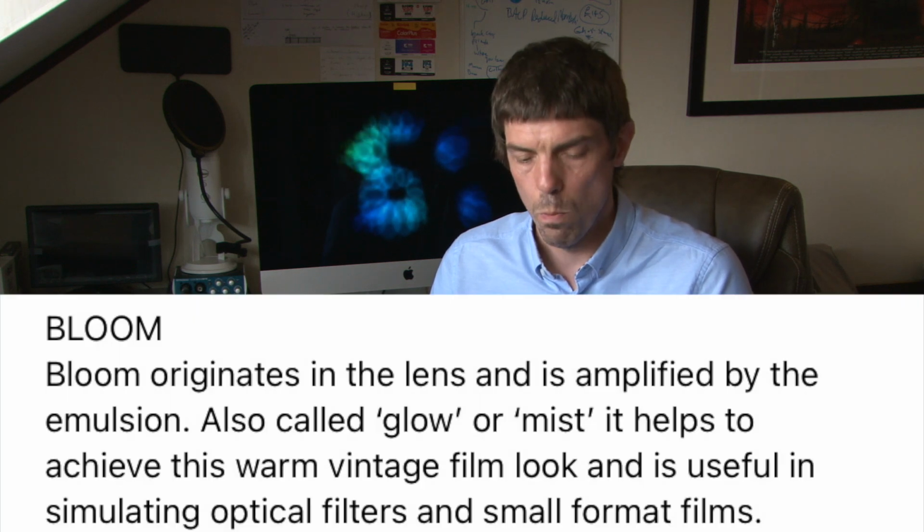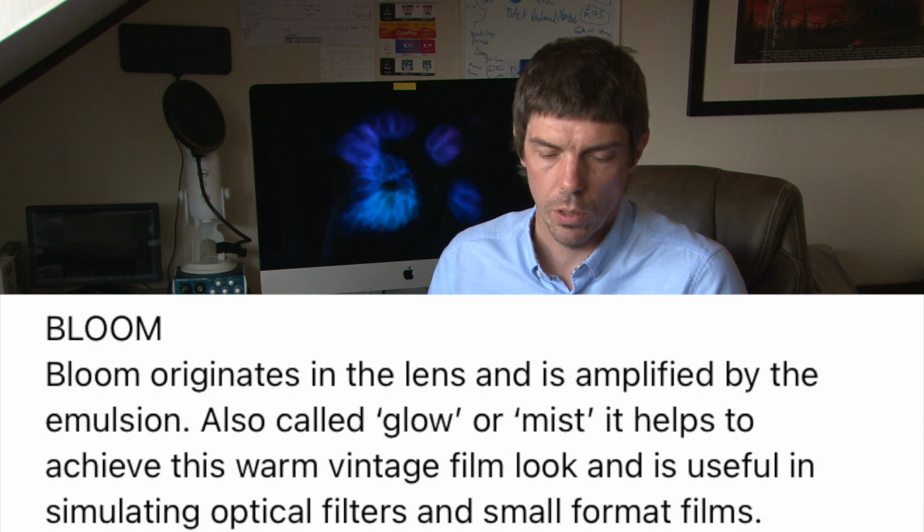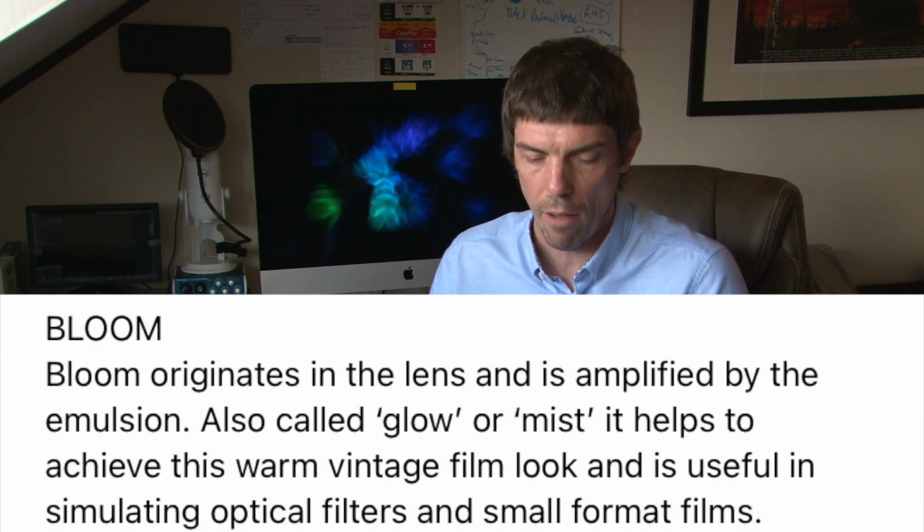Bloom. Bloom originates in the lens and is amplified by the emulsion. Also called glow or mist, it helps to achieve this warm vintage film look and is useful in simulating optical filters and small format films.